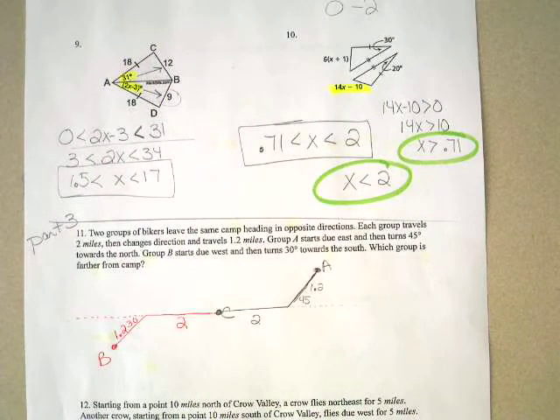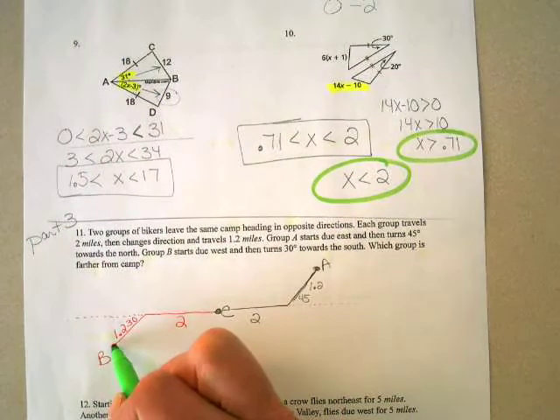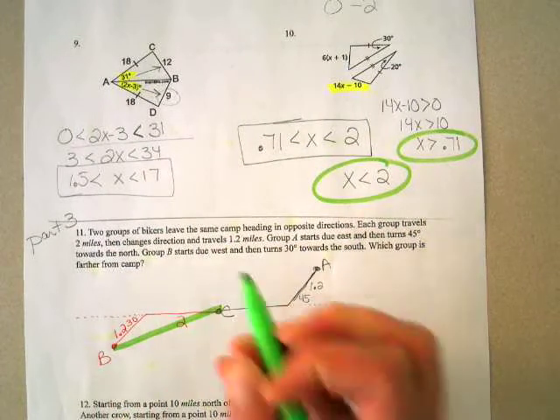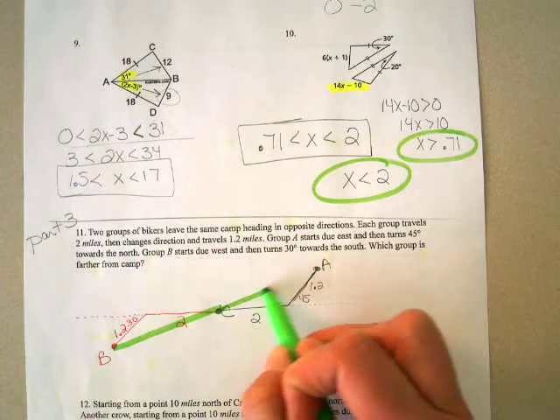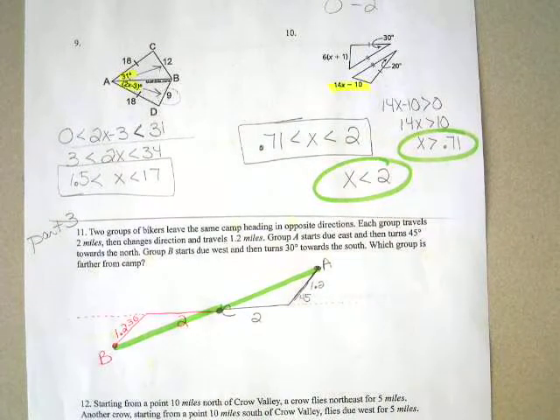They're asking you how far they are from the camp. Now this might look like a complete straight line, but that's just my crummy drawing. That's not necessarily a straight line, okay? If I maybe angled this 45 and 30 better. How am I going to tell which line is longer?